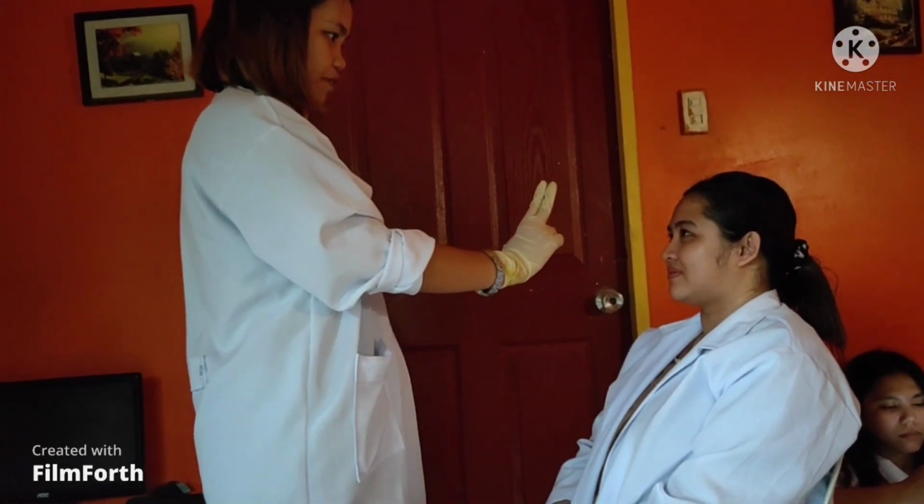So the next step is to perform the cover and uncover test. While the patient stares at the wall behind the examiner, have him cover one eye with the card, then observe his uncovered eye. It should not wander or move. When the card is removed, watch the covered eye. It should not move. So, ma'am, I will cover your left eye.